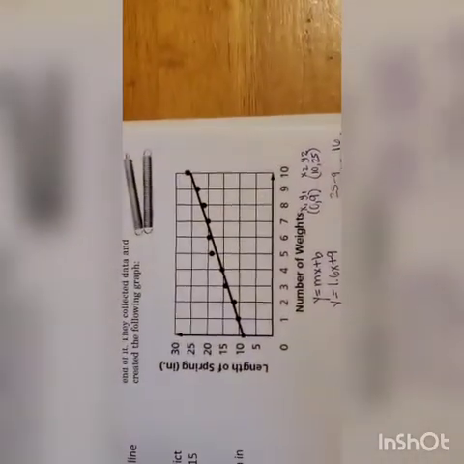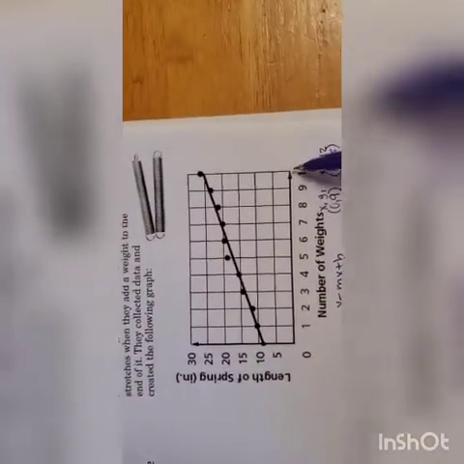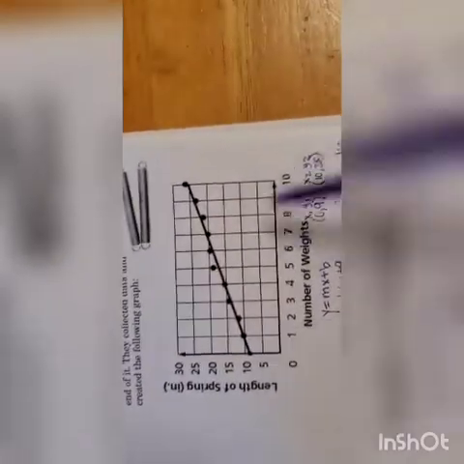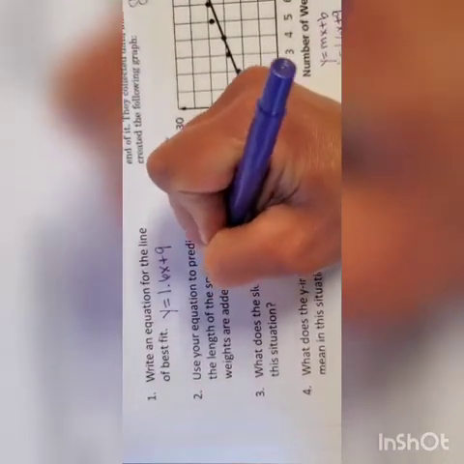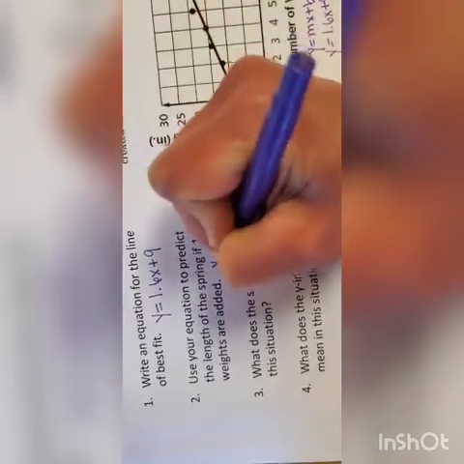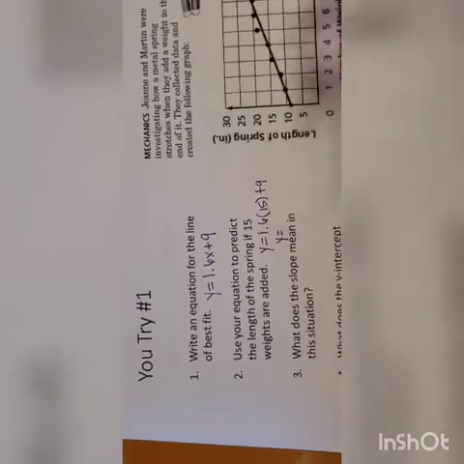Now look back over here at our line. Do you see that the number of weights only goes out to 10? And we want to know what the prediction is, the length of the spring, if it's 15. So we're going to have to go back and use this equation. Since the number of weights is our x, we're going to replace x with 15. So we have 1.6 times 15 plus 9.